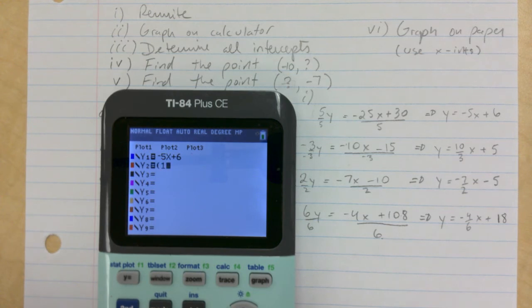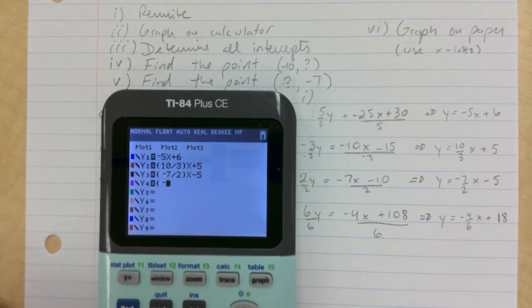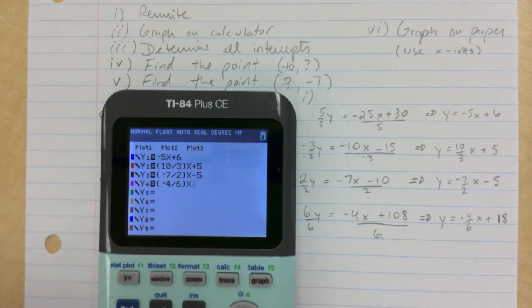So whenever there's a fraction, I try to keep it in brackets like that, 10/3 x, right, plus 5. And then I have negative 7 over 2 x minus 5. And I have negative 4 over 6 x plus 18.